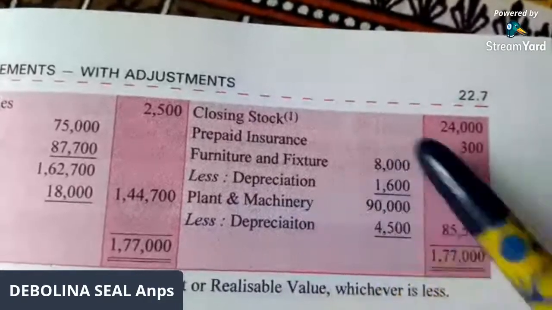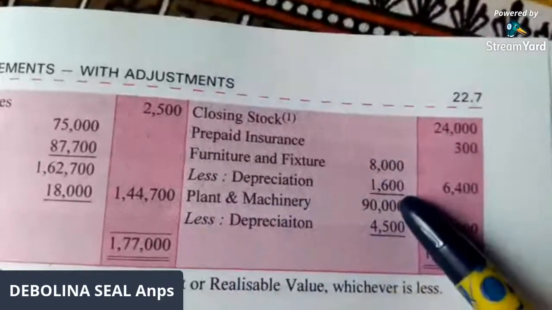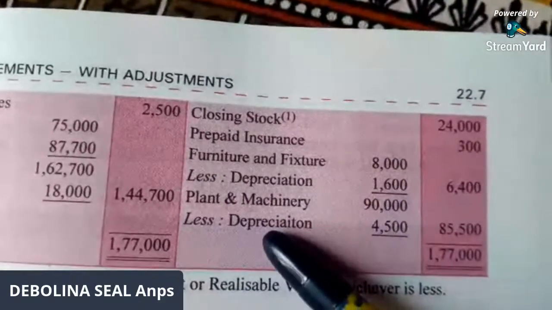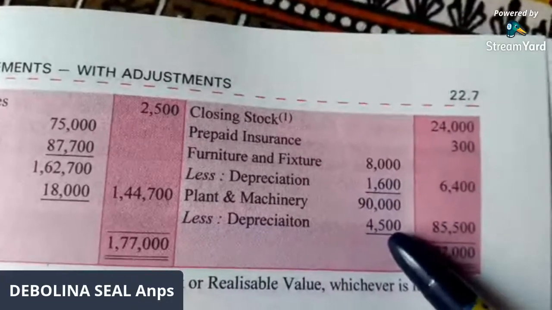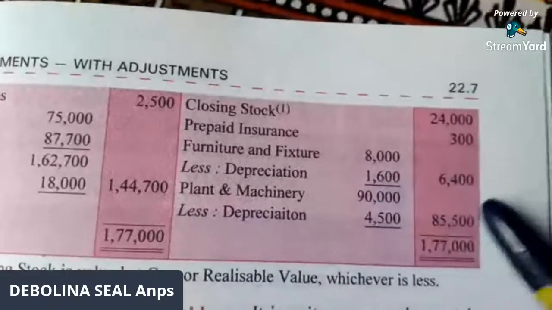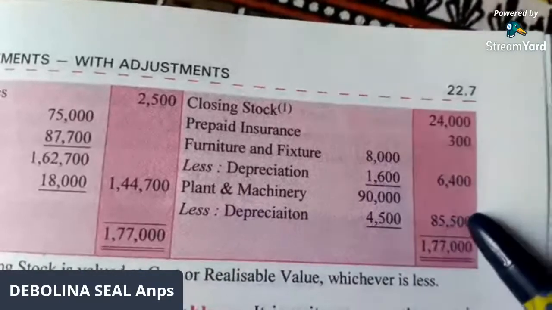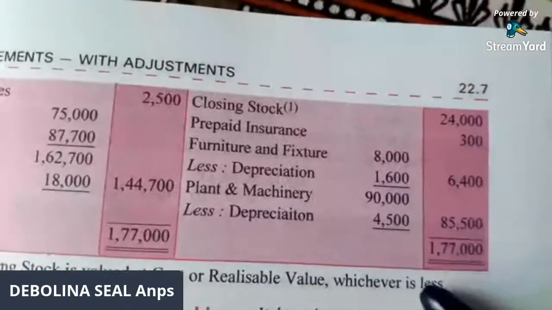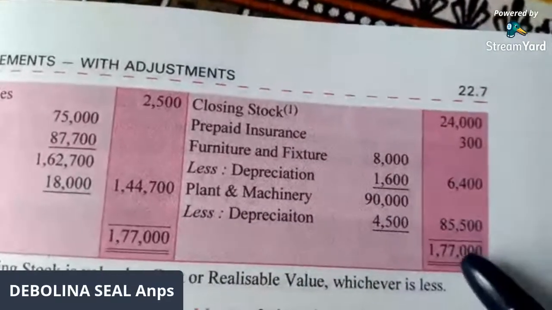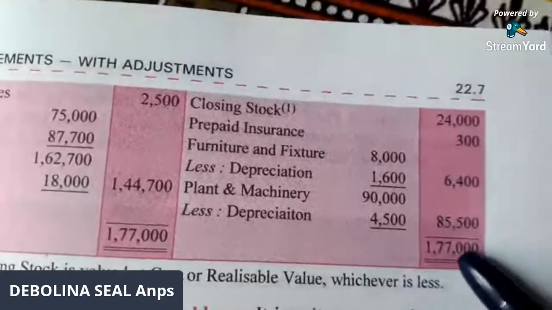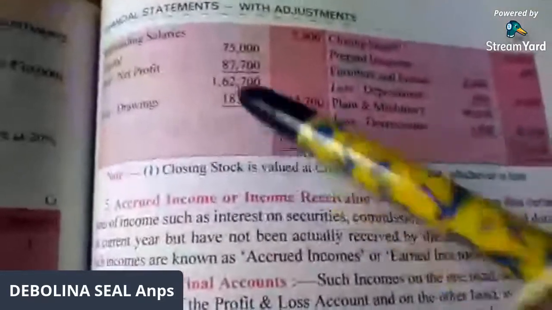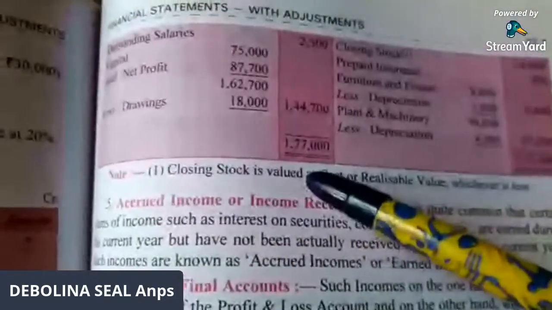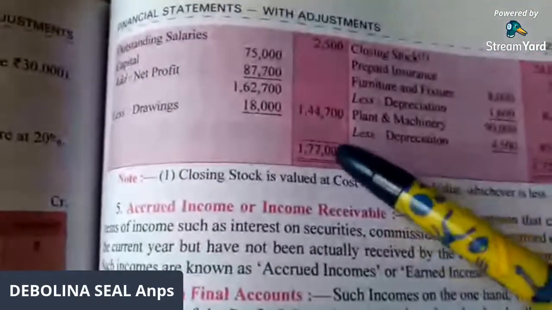Okay, and next it is plant and machinery. What is plant and machinery? It is 90,000. Okay, from there you subtract depreciation, so it is 4,500. So when you subtract, it comes to 85,500. Now on the asset side, do the total, it has come to 1,77,000, and on the liability side also when you do the total, how much is it coming to?